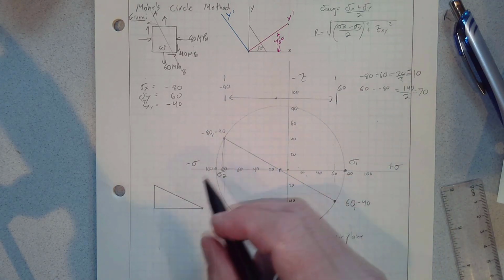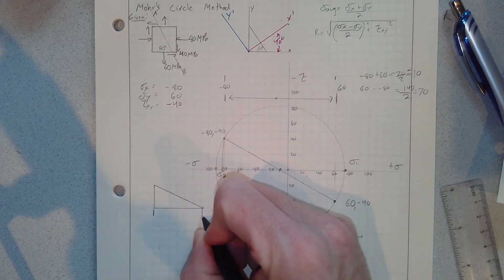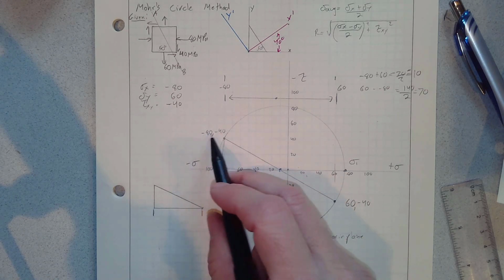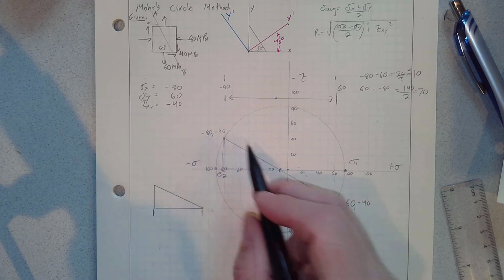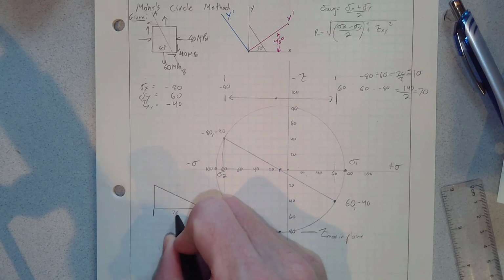So we can see that the distance from here to here, as far as numbers, is from the normal stress component, negative 80, back to negative 10. So numerically, this distance is 70.